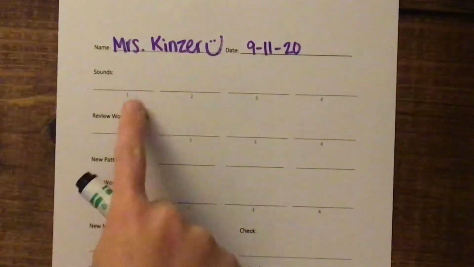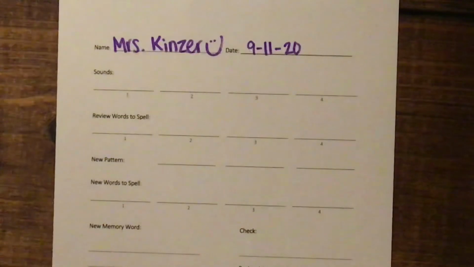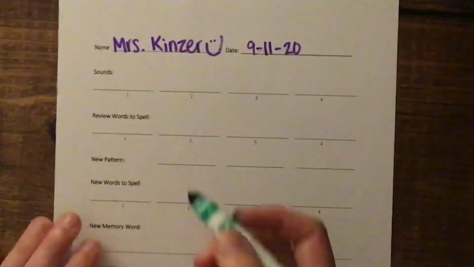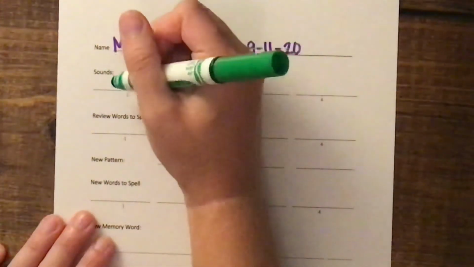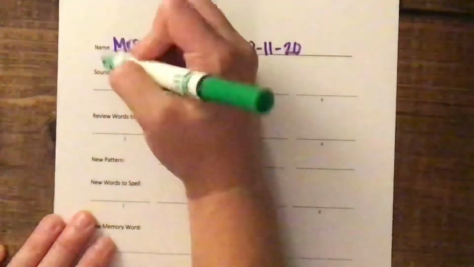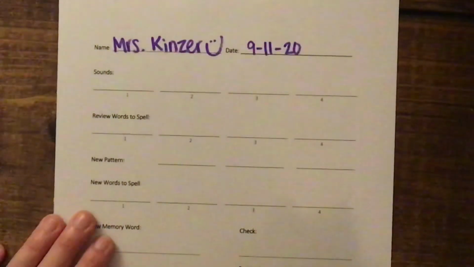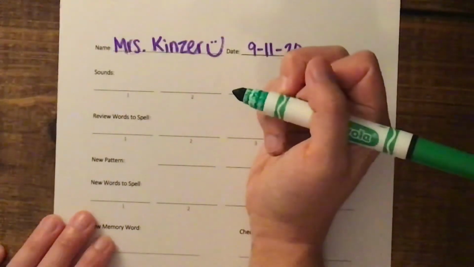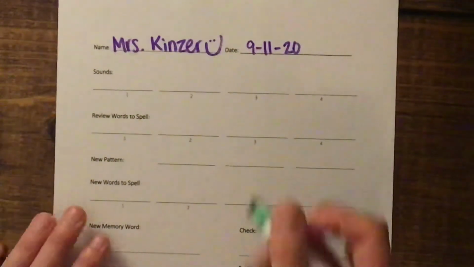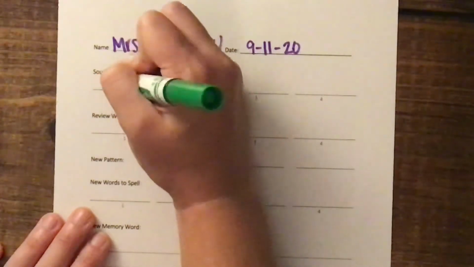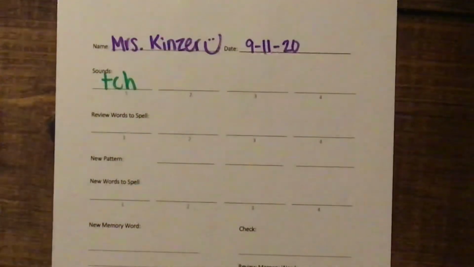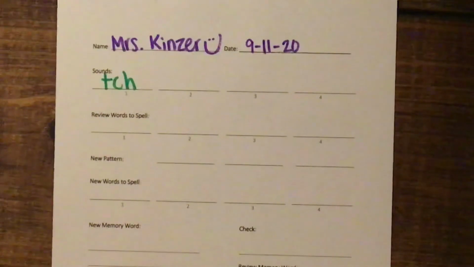All right, so I have my 4 sounds up here. These 4 sounds are review. The first sound is ch, like catch. Go ahead and write that down. You can pause the video, but I'm going to go ahead and write the sound down. But feel free to pause the video so you can write yours down, and then you can check it with mine. So ch, like catch. I remember at the end of a 1-syllable word, after 1 short vowel, ch is spelled T-C-H. So I'm looking for T-C-H.